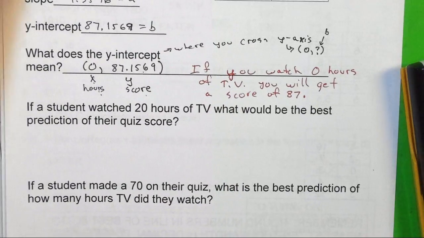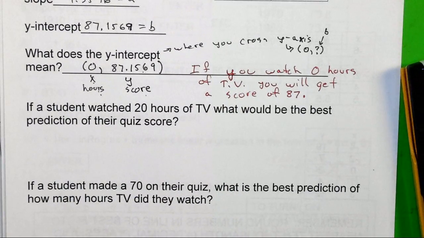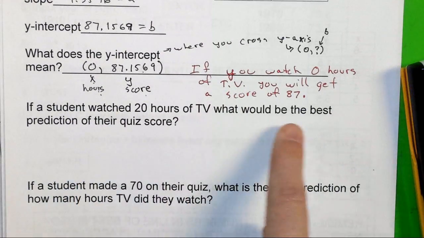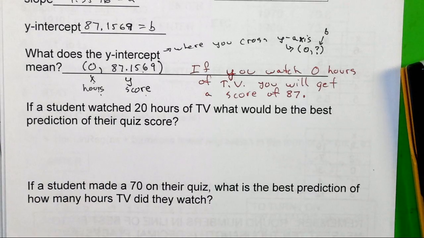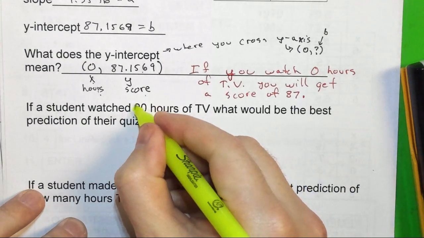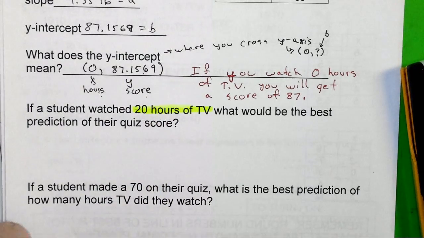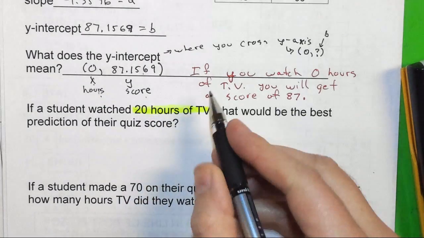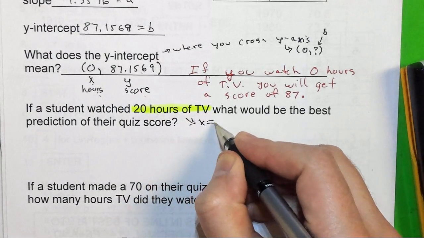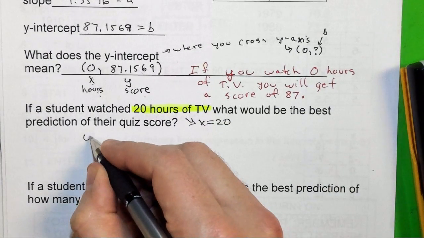Okay? So let's do this problem here now. Can you read this problem for us, Victor? If a student watched 20 hours of TV, what would be the best prediction? 20 hours of TV. What do you think, Tatiana? Is that X or Y? For this one here, yeah, this is X. So X equals 20, so let's put it in our formula.